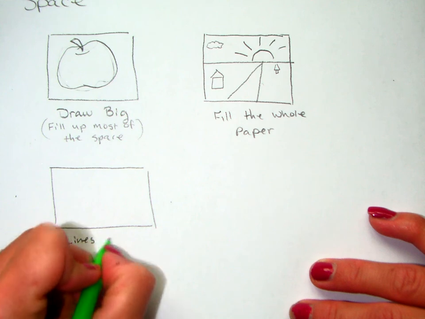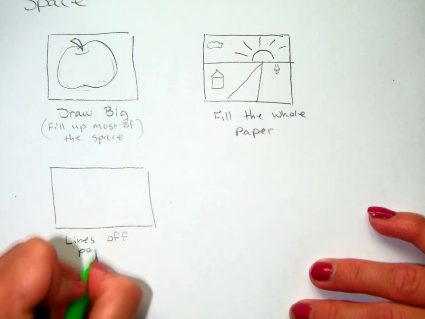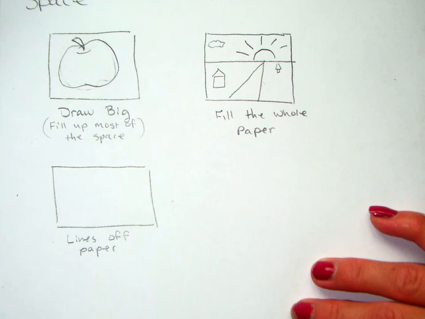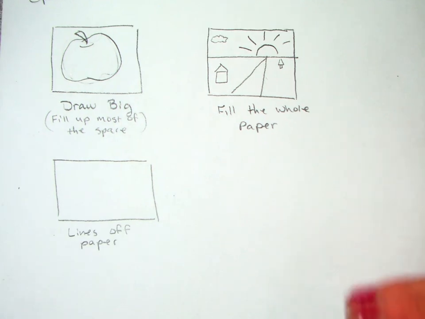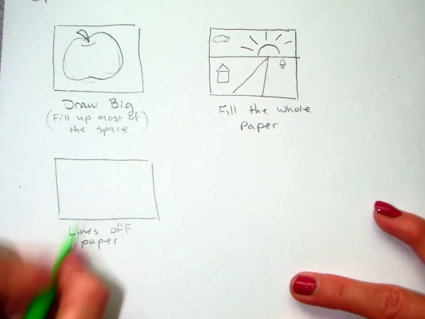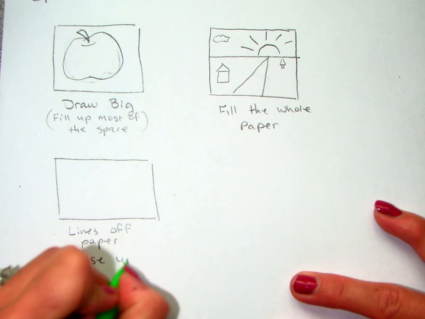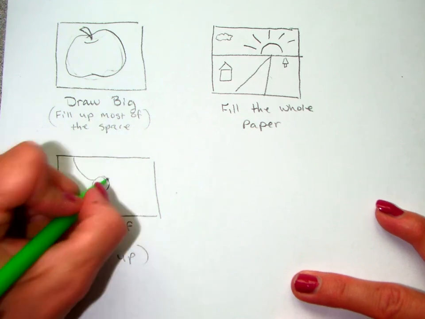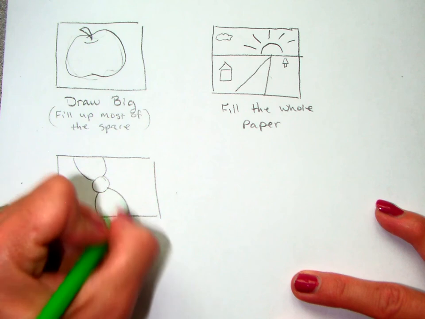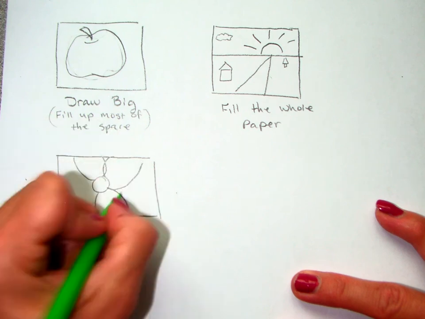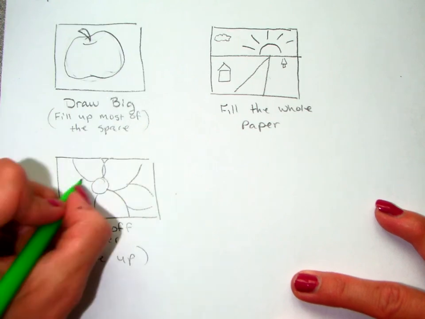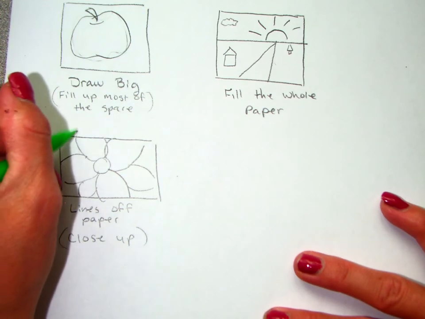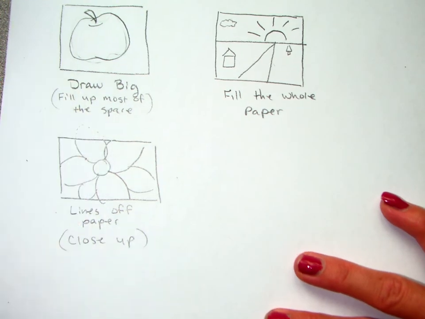Okay. We have lines off paper. Now, this doesn't mean you actually draw lines that run outside over here, because normally your paper ends and those lines know where to go. It's more or less like a close-up of something, okay? So if I have a flower and I have these petals, we're just really zoomed into this petal here, or to this flower, that we just can't fit it all within the frame because it's close up. You know what I mean? So they're implied that they kind of go off, but they don't really, okay?